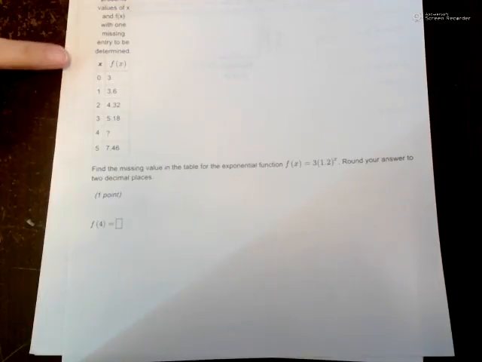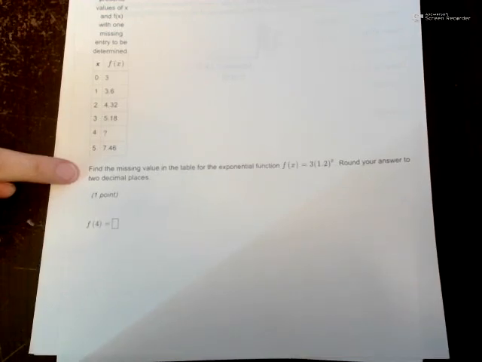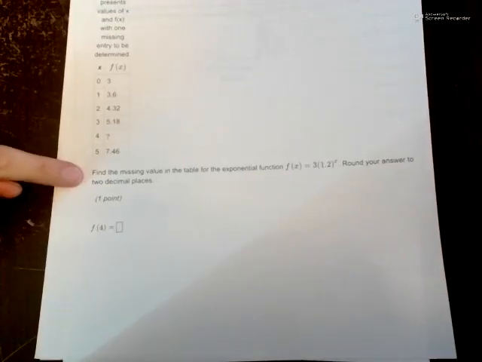Okay, this is your practice question number 2. It says this table presents values of x and f of x with one missing entry to be determined, which is 4. And it says find the missing value in the table for the exponential function f of x is equal to 3 times 1.2 to the power of x. Round your answer to 2 decimal places. Go ahead and pause it, try to solve it, come back.